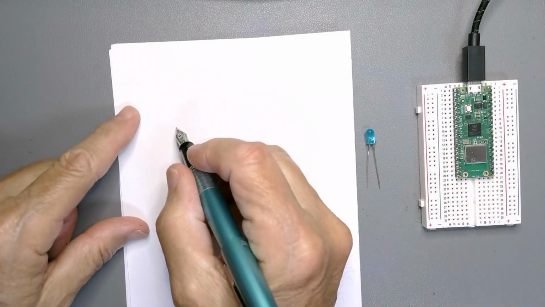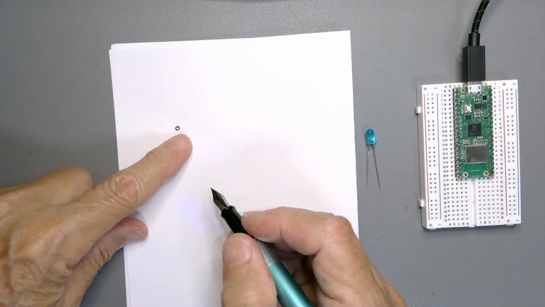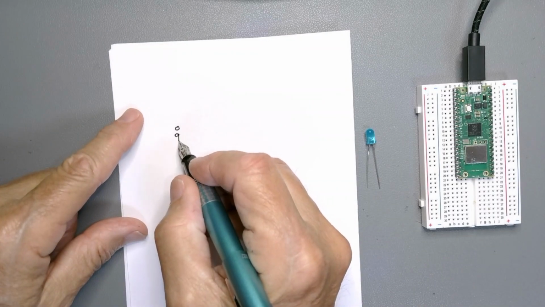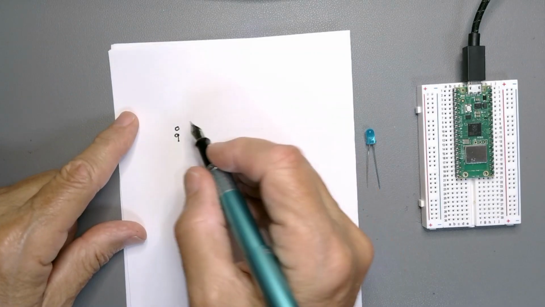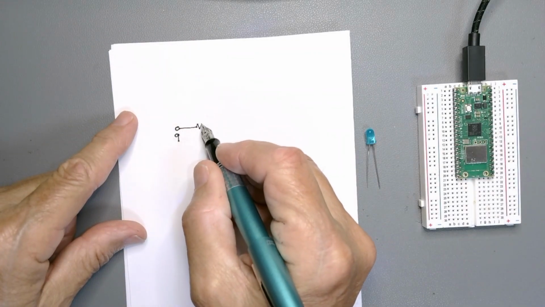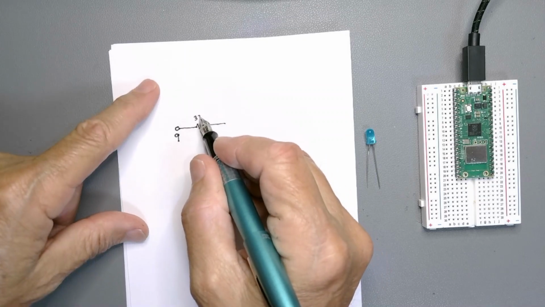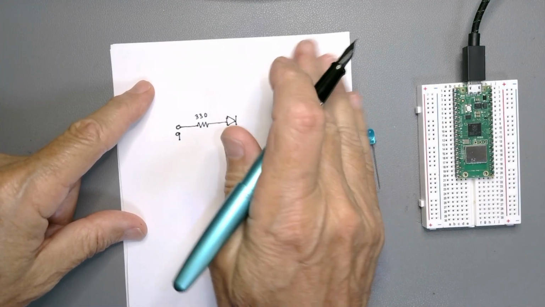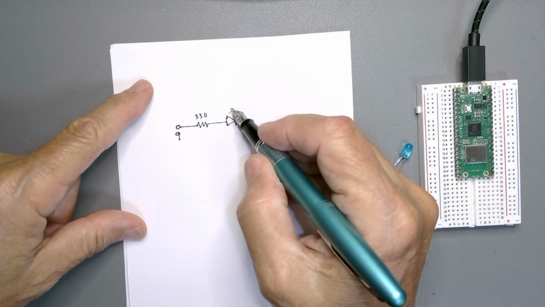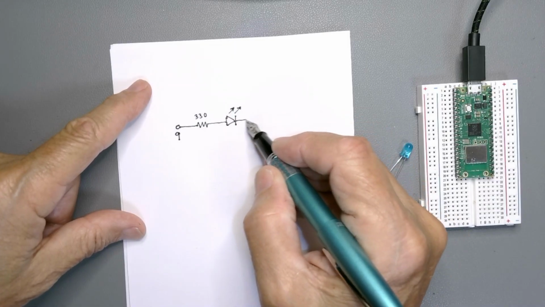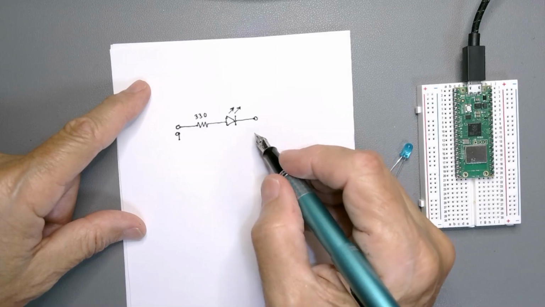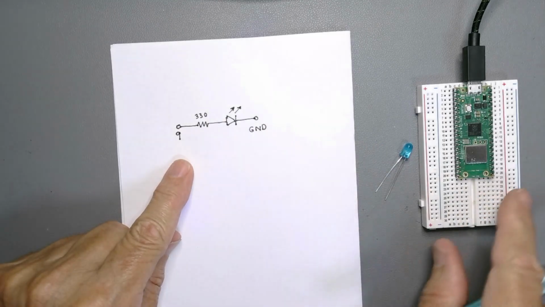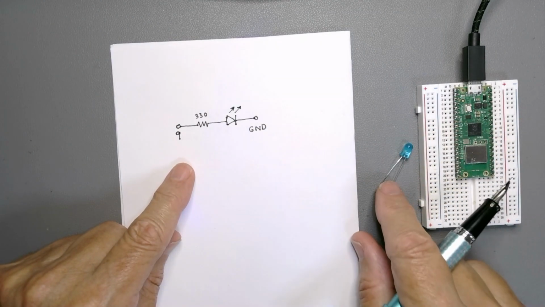When I refer to a pin, a lot of times the way that I diagram is I just draw a little circle, meaning a pin, and I am going to arbitrarily pick pin 9, and I'll show you where that is in a minute. After the pin, there is going to be a resistor. I'm going to use a 330 ohm resistor, and then there is the LED itself. Its circuit symbol looks like this, with two lines coming out. And then finally, to close the circuit and make it all work, it needs to go to a ground value. Okay, this is the circuit that we're going to be building in order for the Pico to control the LED.